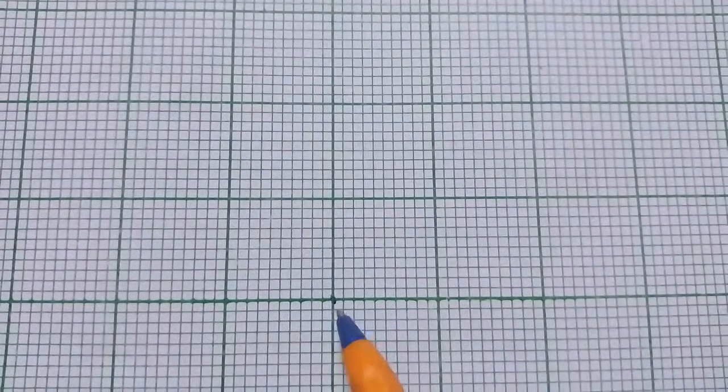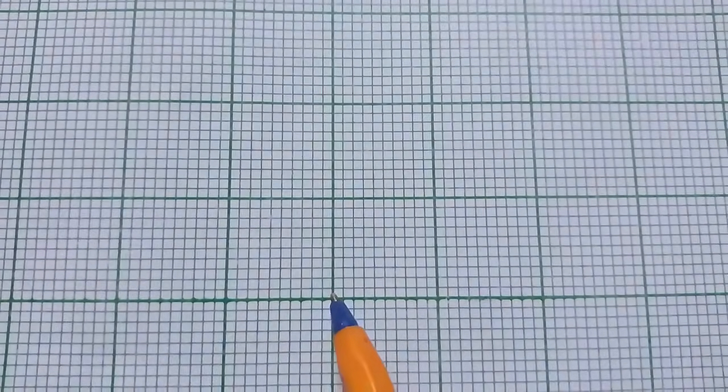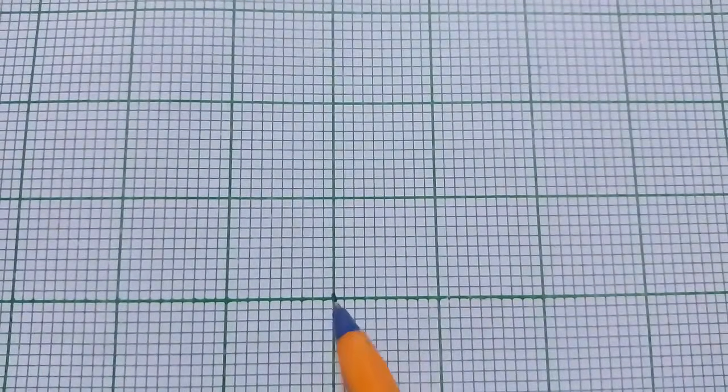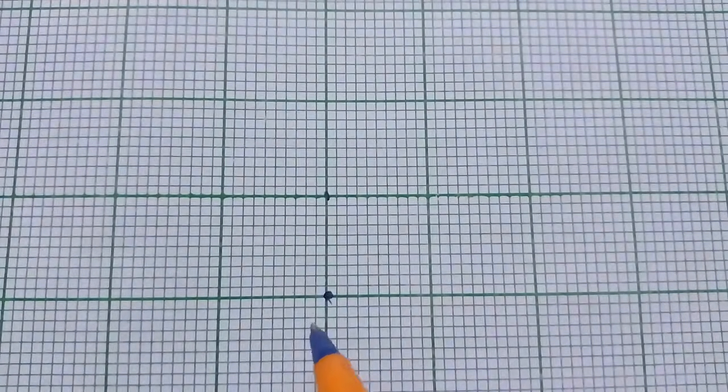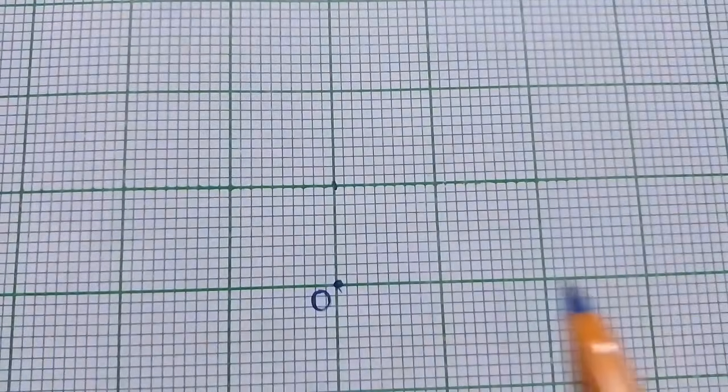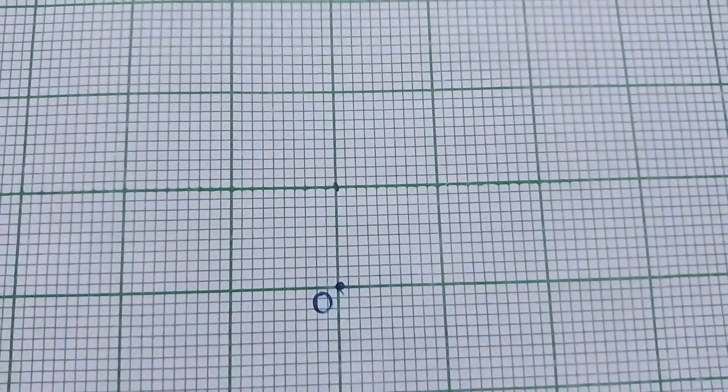You get your graph paper, you do this. You check the middle of your graph paper. Let's say the middle of the graph paper is here. You are able to count 1, 2, 3, 4 there. So let's say you put it here, just on the middle of your graph paper. You say this is where your 0 is. Then you draw two lines, this line here and that line there. That's what you are going to do.